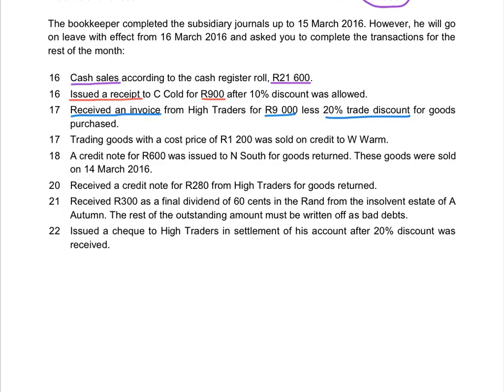We will subtract the trade discount immediately and only the reduced amount will be recorded, because trade discount will not have any entry. The 9,000 less the 1,800 trade discount means that our purchase price will be 7,200, and the amount that we owe to the creditors will be 7,200. So no entry is recorded for the trade discount.